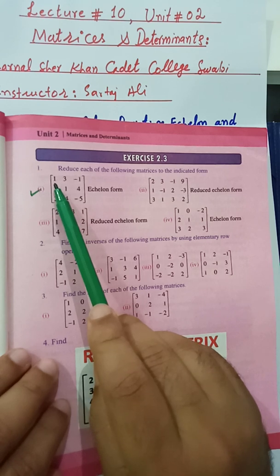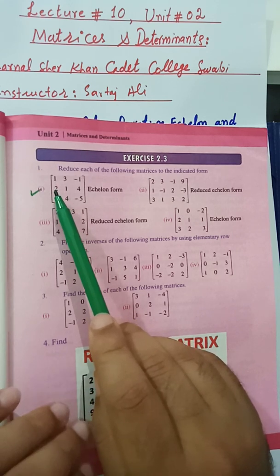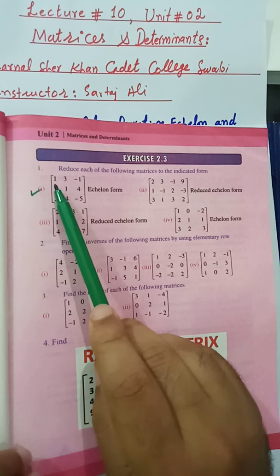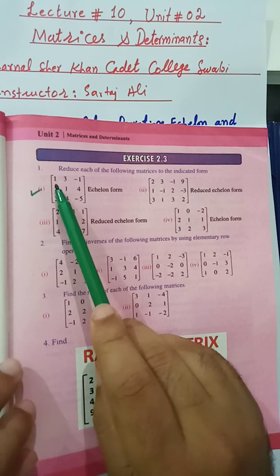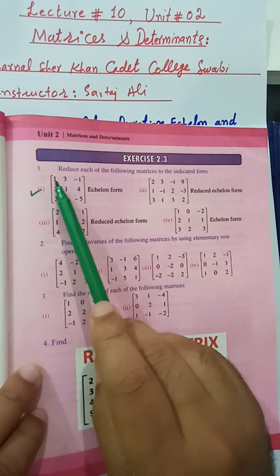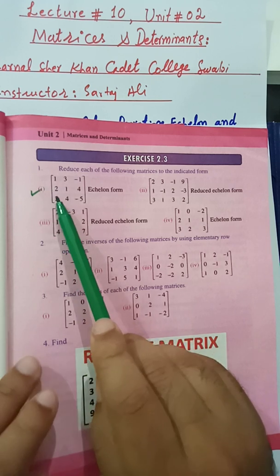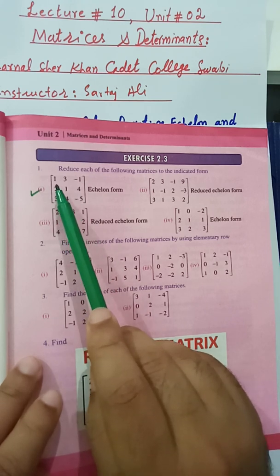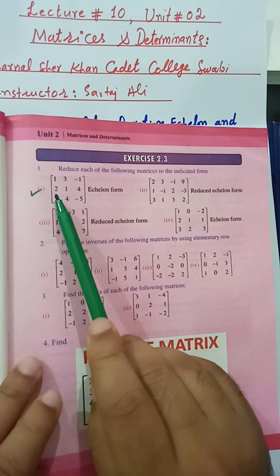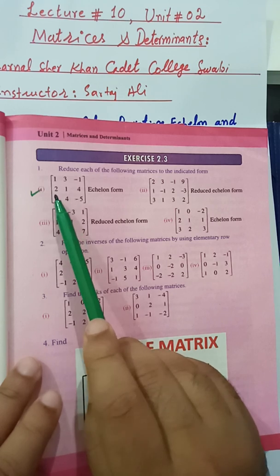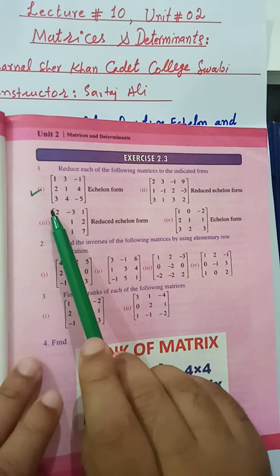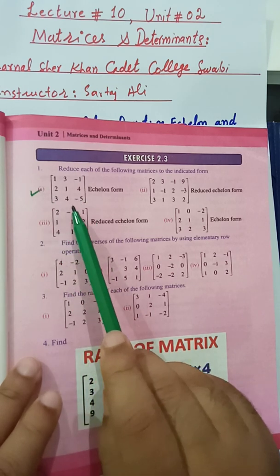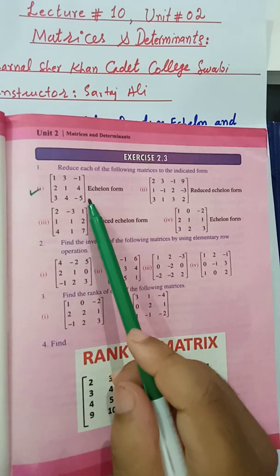So you need to make the first non-zero entry 1. This is already 1. And before the first non-zero entry the number of zeros is 0. So you need to make 1 zero in this row. So if I multiply R1 by 2 and then subtract R2 from R1, this will become 0. So this second row will contain 1 zero before the first non-zero entry, and in the third row we need 2 zeros before the first non-zero entry. So you can do the row operations to convert the matrix into the echelon form.